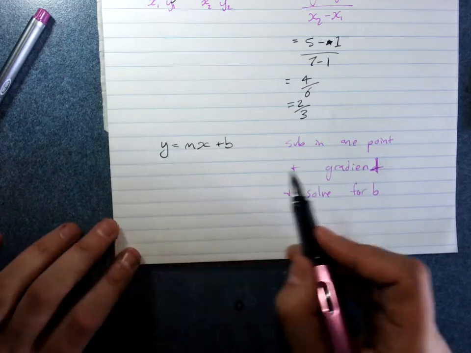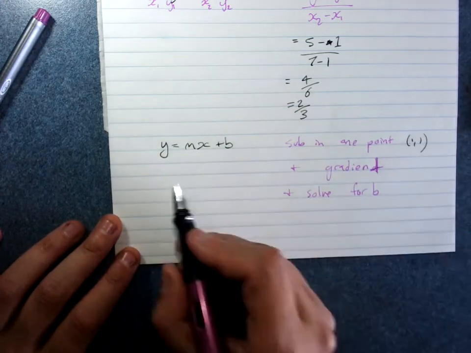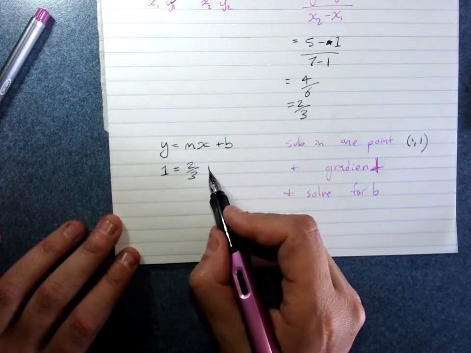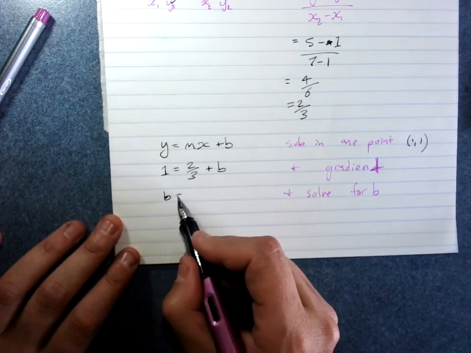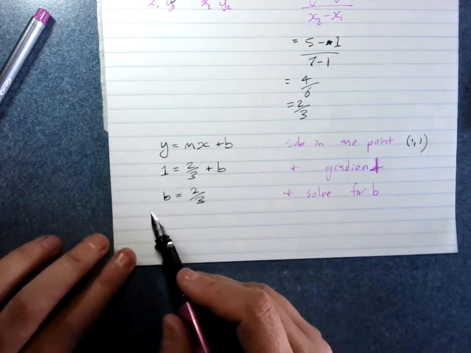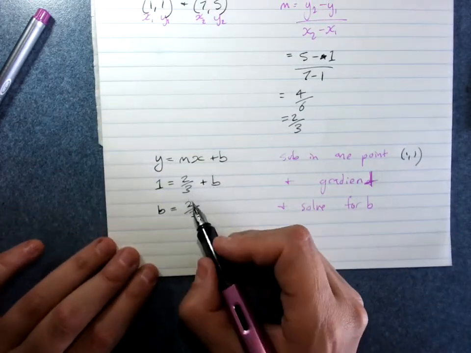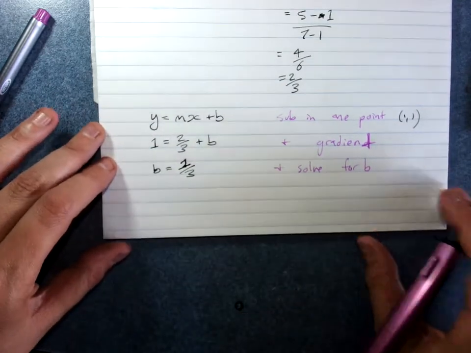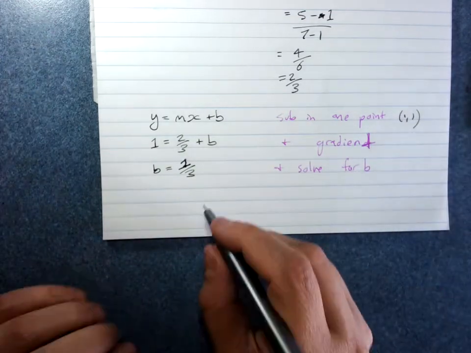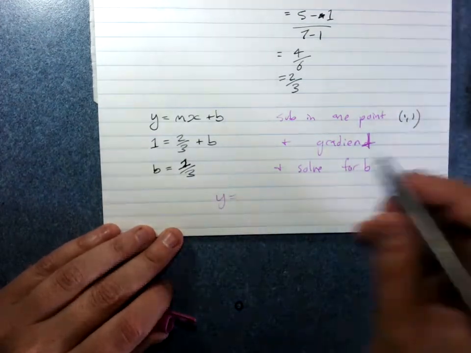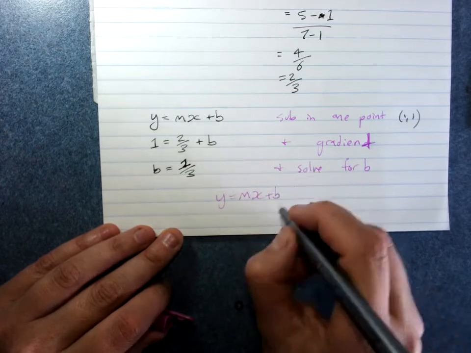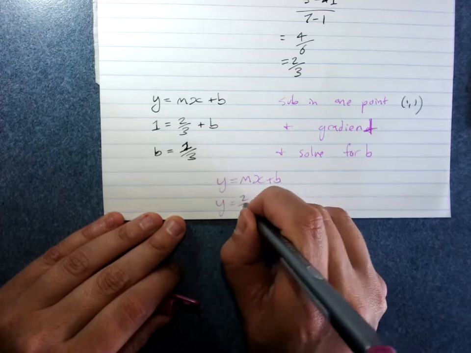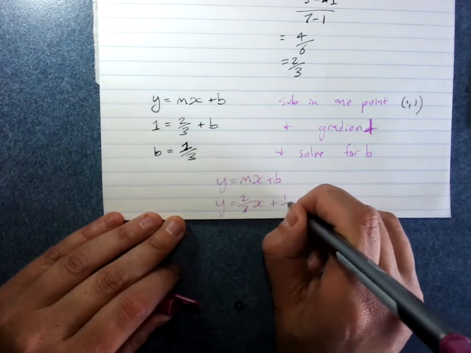So we'll substitute in (1, 1), because that's nice and easy. 1 equals 2/3 times 1, which is 2/3, plus b, so b equals 1/3. So I have my line y equals mx plus b, and the equation of that line will be y equals 2/3 x plus 1/3.